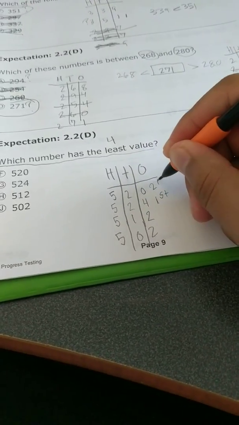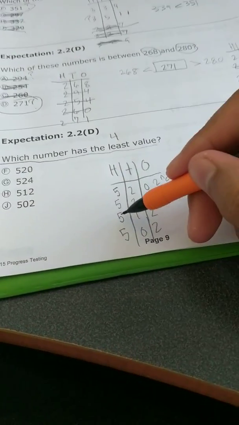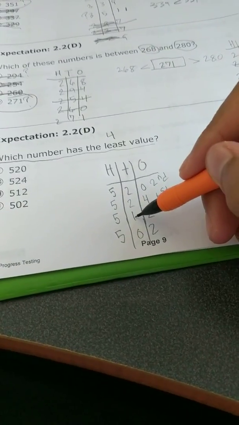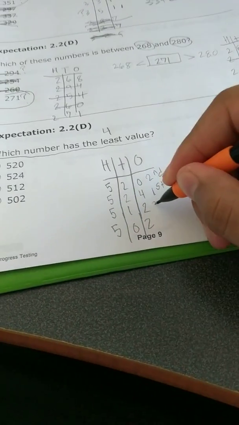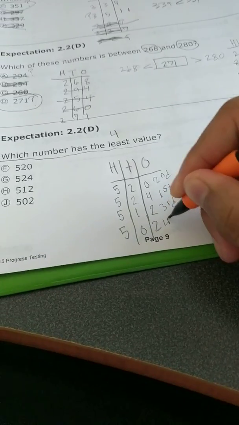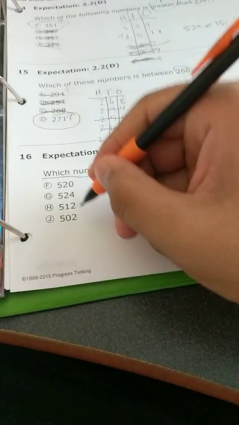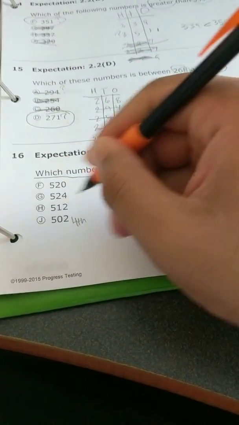This is our second. Which one's bigger? 5 or 5? Equal. Which one's bigger? 1 or 0? 1. This will be our third. This will be our fourth. We're looking for our fourth. J.